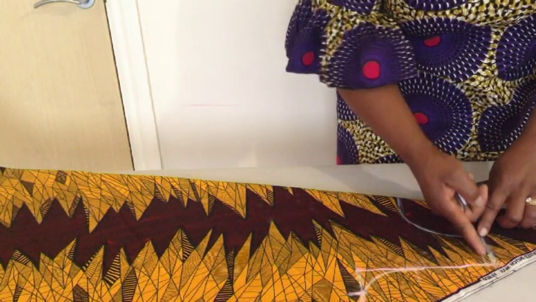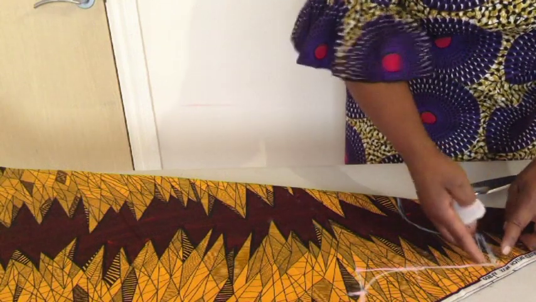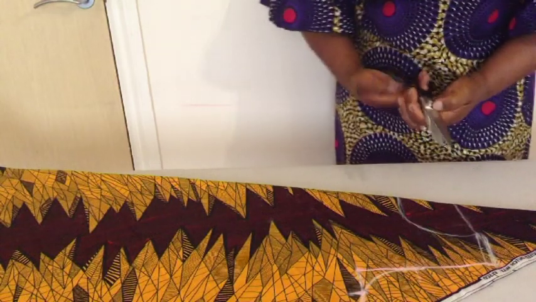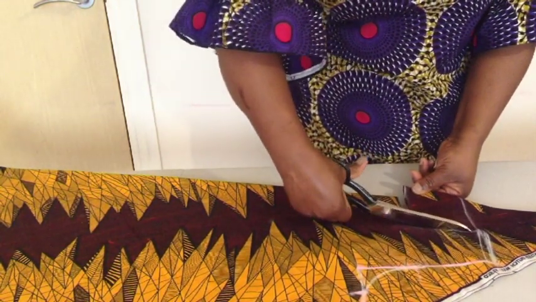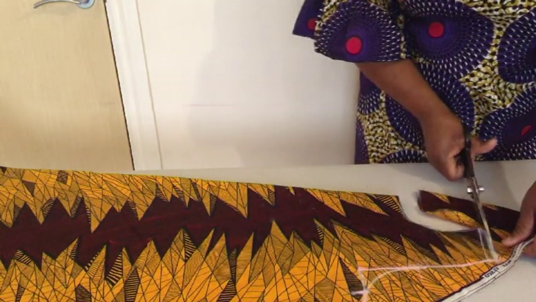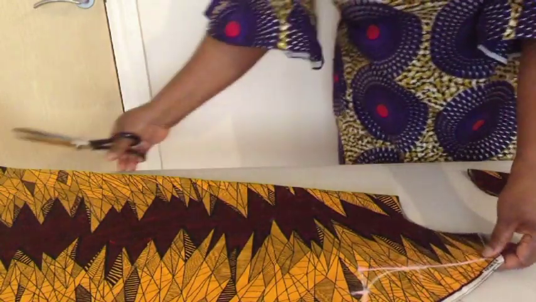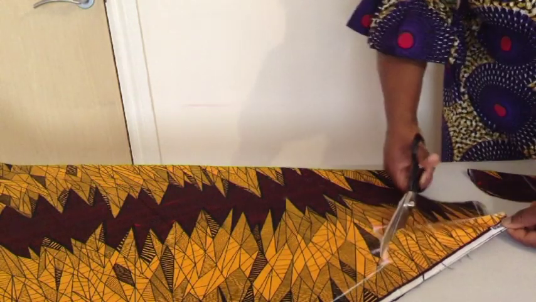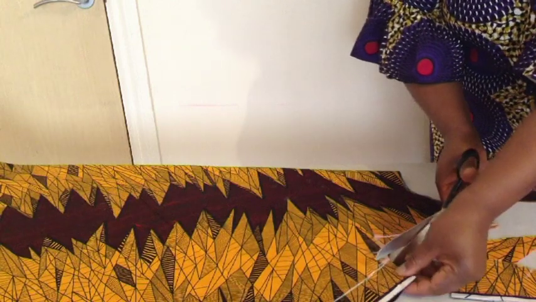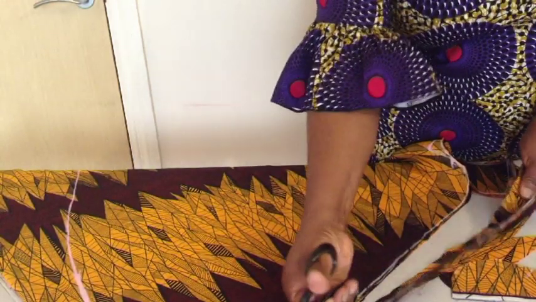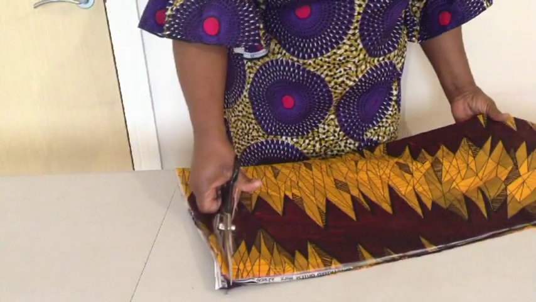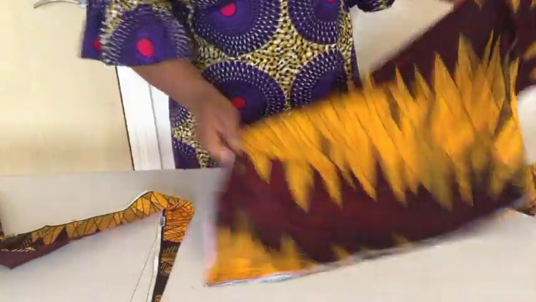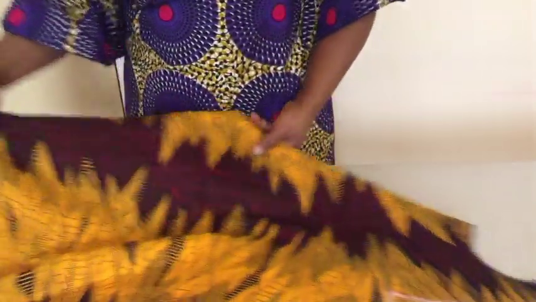So I'm going to cut it now. This is where I'm supposed to cut it, but I add half inch seam allowance to join it. So I'm going to cut it now. This is the length of the dress. So this is what I have.